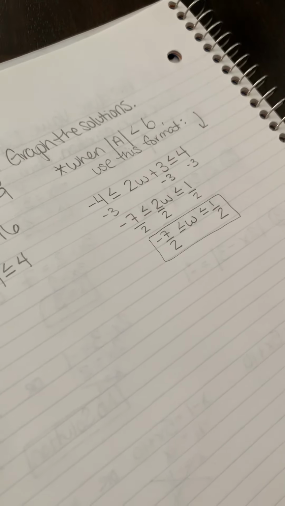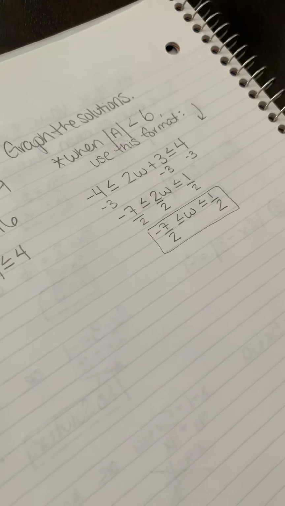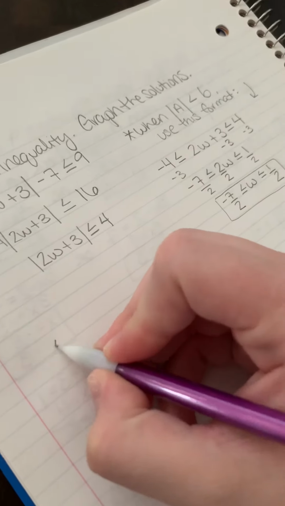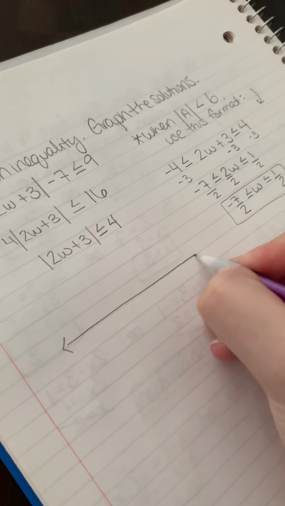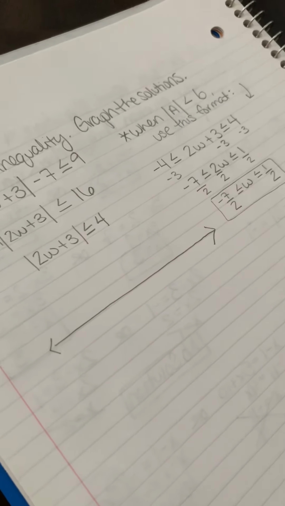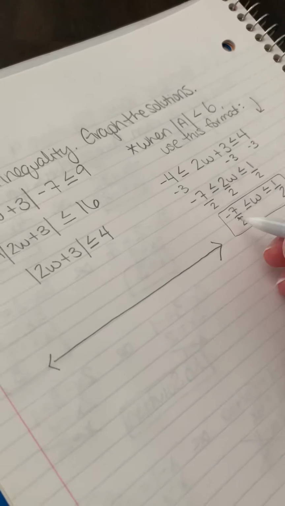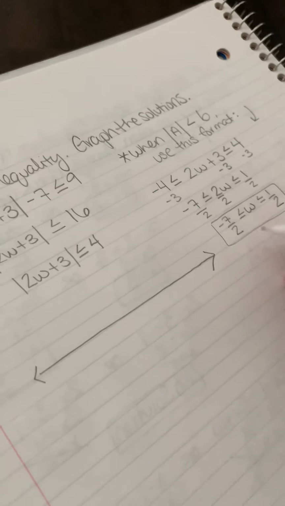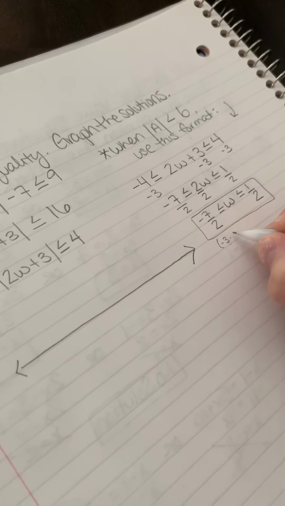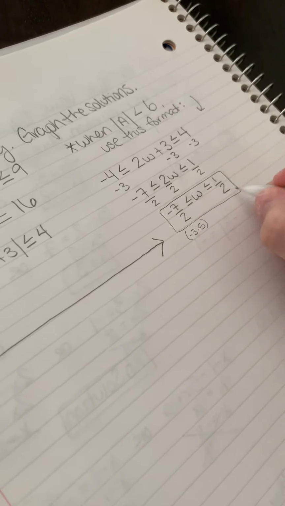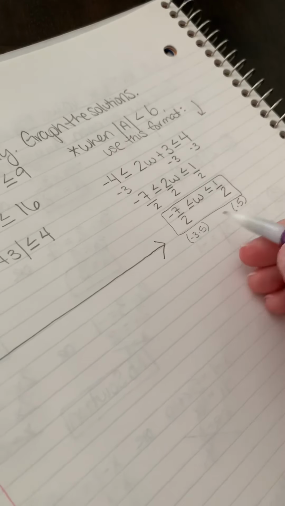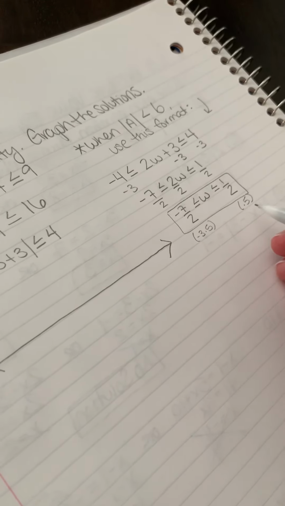Now, when we're graphing fractions, we don't use fractions as actual numbers on the number line. We approximate around them. So we have to think about what negative 7 halves is as a decimal. Well, it is negative 3.5. What is 1/2 as a decimal? Well, it's 0.5. So that means I need to go approximately from negative 4 to 1.